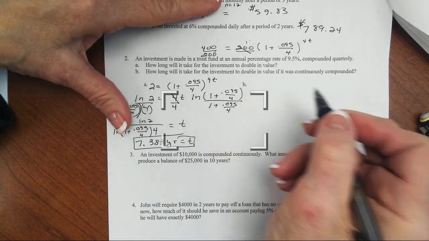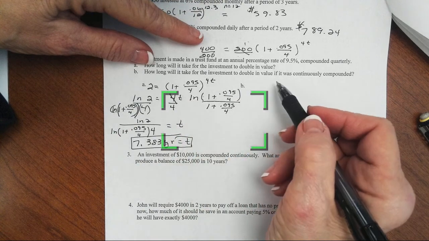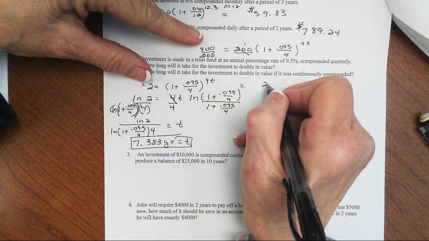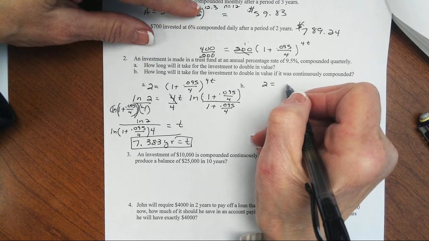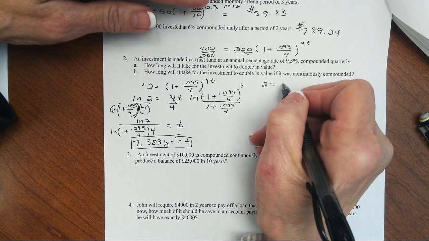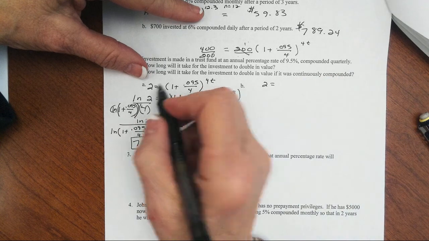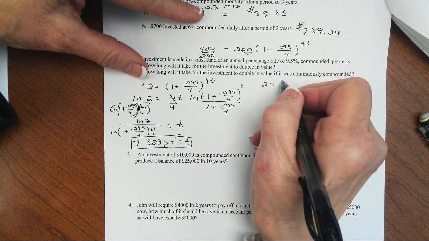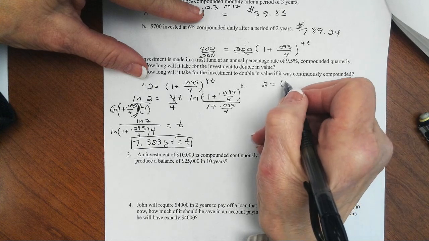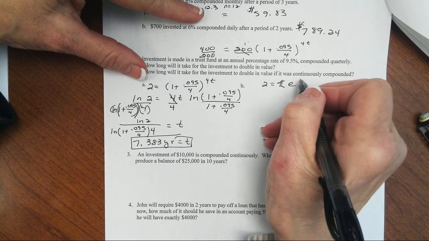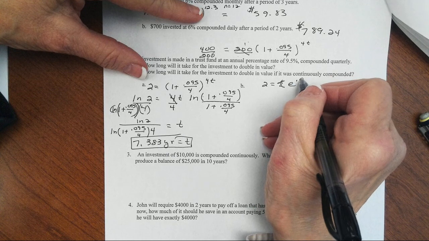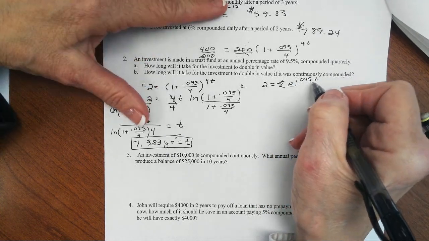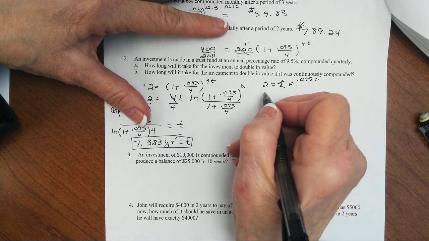Okay, so B. How long will it take to double if it's continuously compounded? So again, we're going to use the 2, but this time our principal is already taken into account because we have doubled it. So it's 2 times whatever we started with, times e to the 0.095 t. We don't know what t will be. Again, we're going to take the ln of both sides.